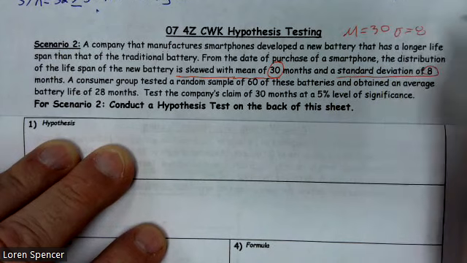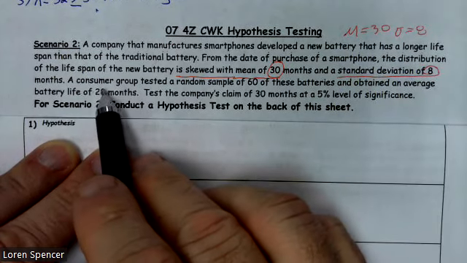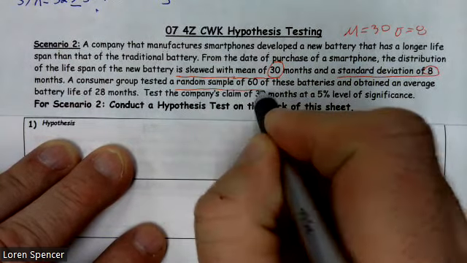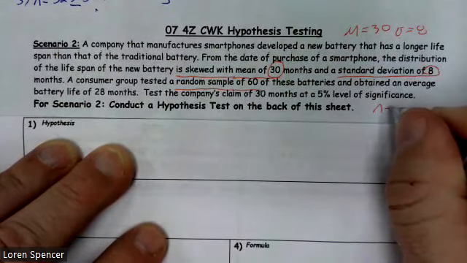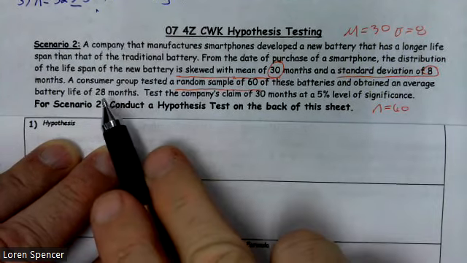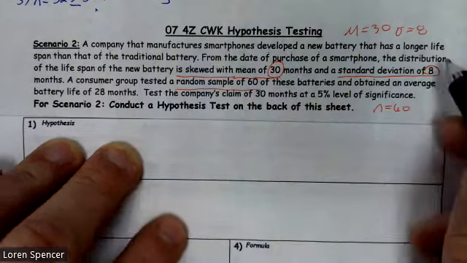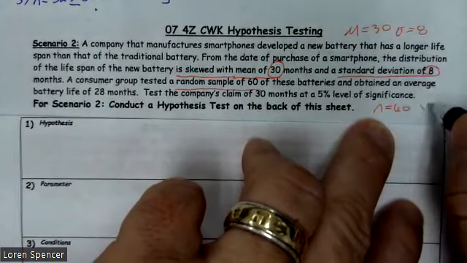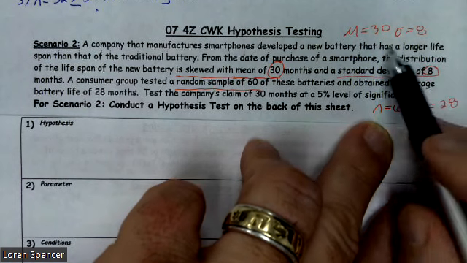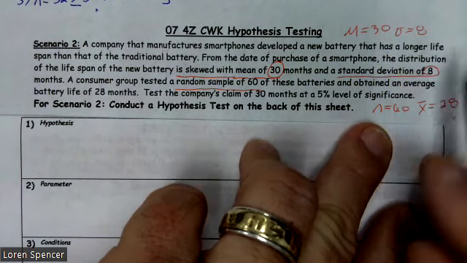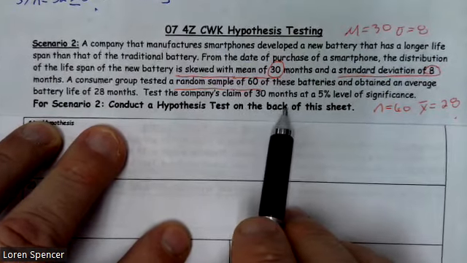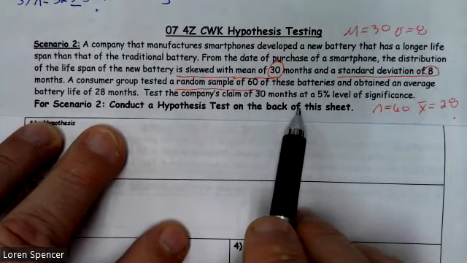That's probably important information. The consumer tested a random sample of 60. That's important. It's a random sample, and we have a sample size of 60 of these batteries and obtained an average battery life of 28. So from the sample, we ended up with an X bar equal to 28. Now, we can notice that our 28 is less than the 30. Test the company's claim of 30 months at a 5% level of significance.